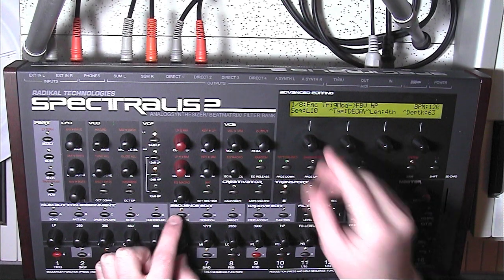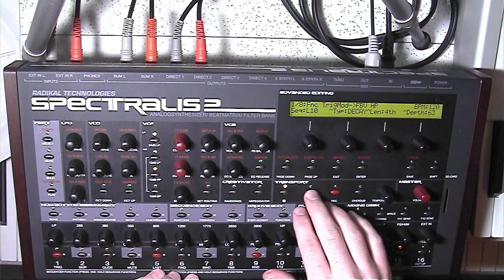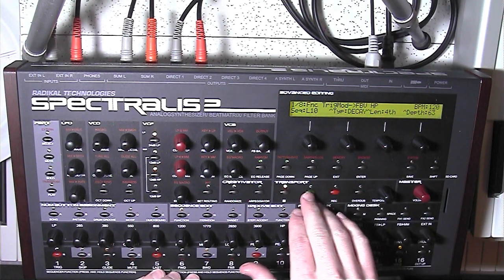And so on sequencer line 10, let's go back to random, and let's just kind of mess with it for a bit.